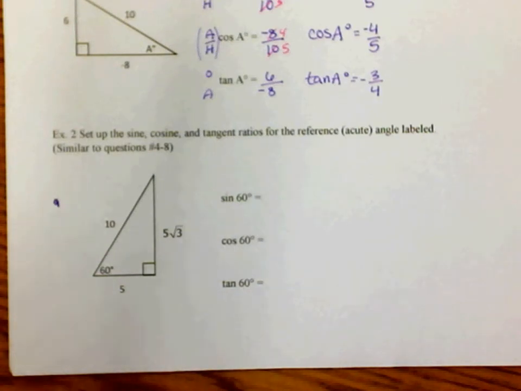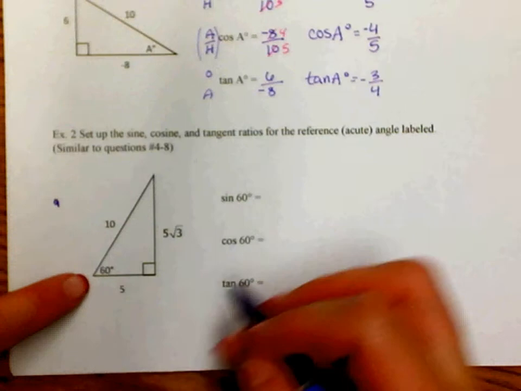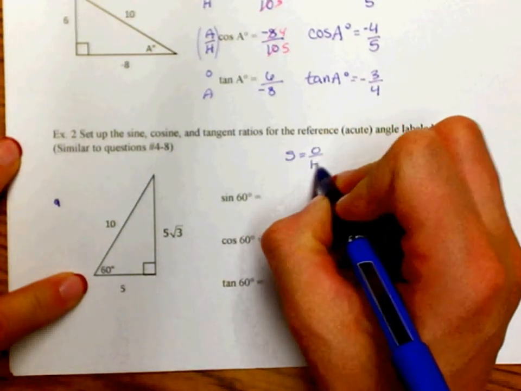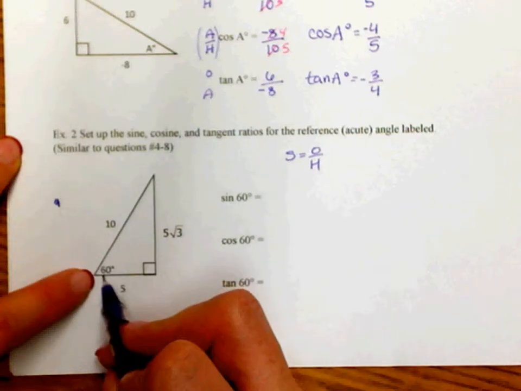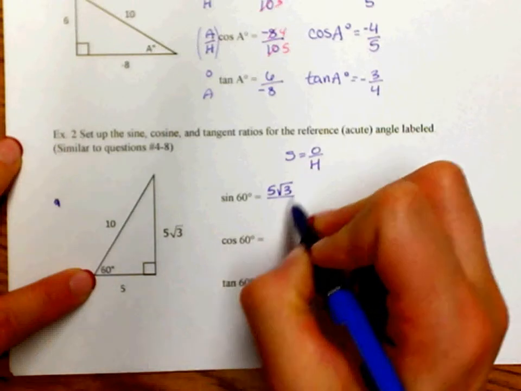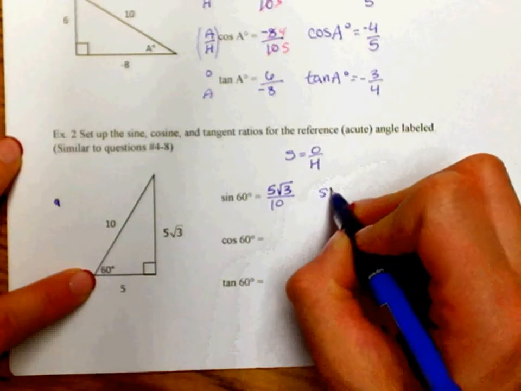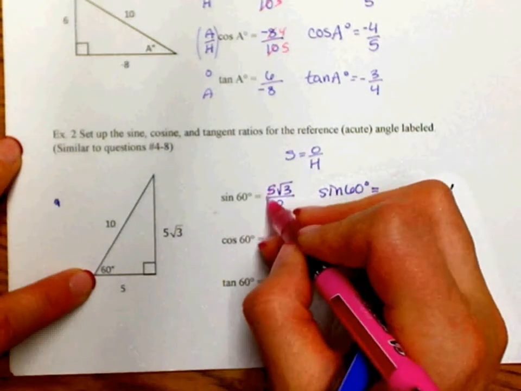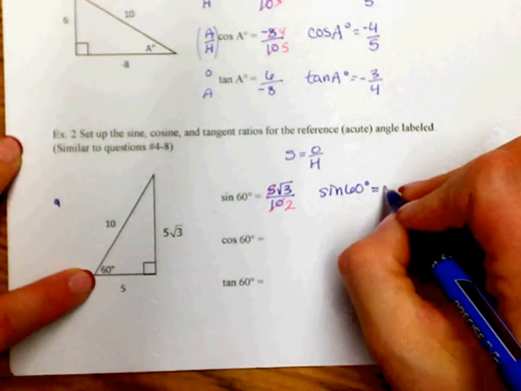And now we're going to throw in some numbers that are maybe not quite as pretty, some radicals, positives, negatives, different things like that. So here we go with the sine of 60. So sine is equal to the opposite divided by the hypotenuse. So from 60 degrees, I do the opposite side divided by the hypotenuse. I can simplify, which would give me the square root of 3 divided by 2.